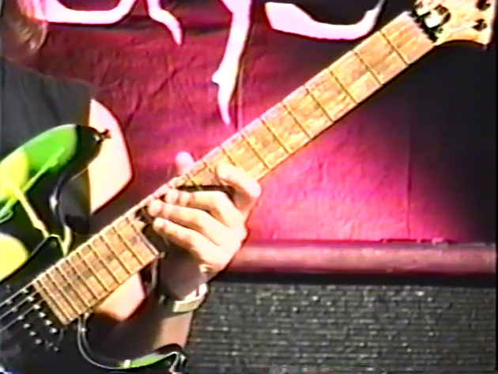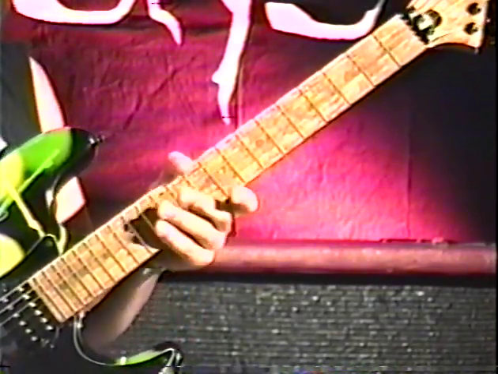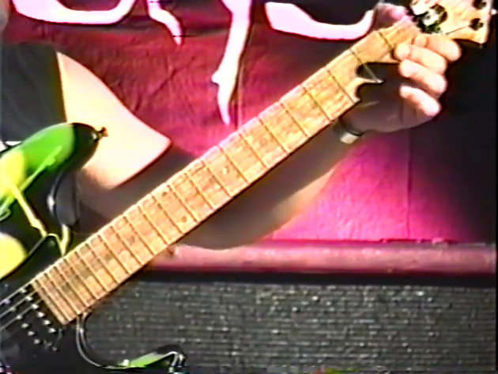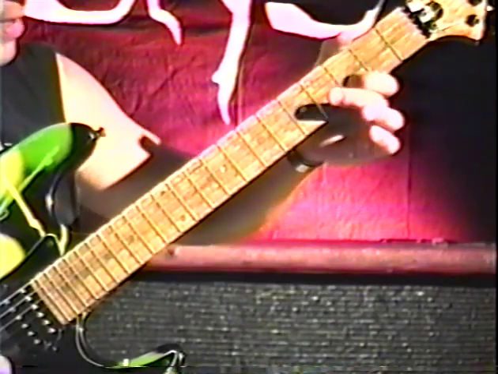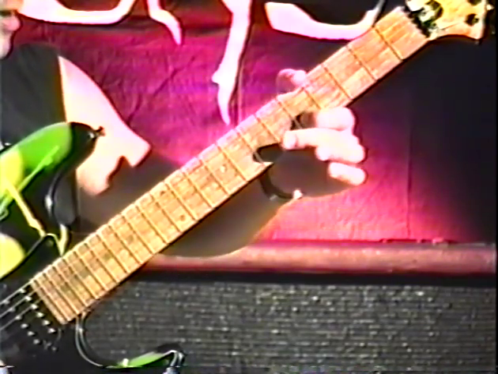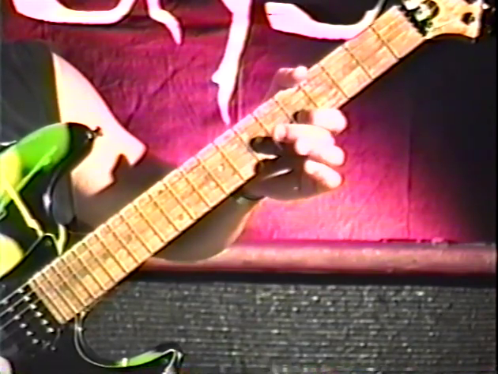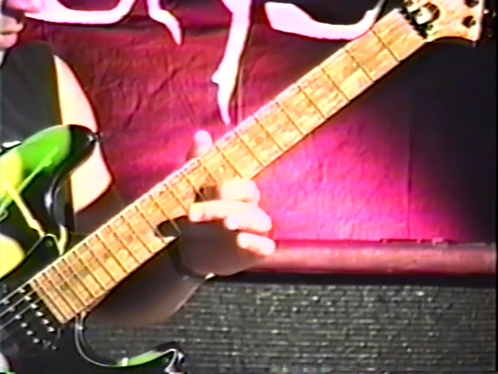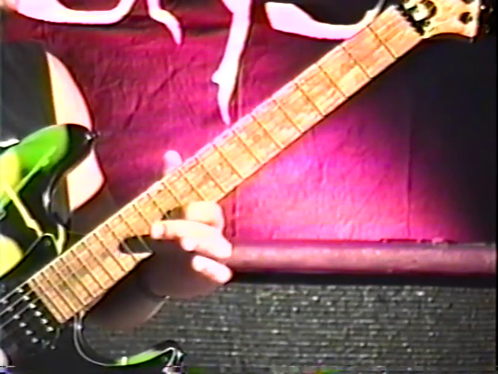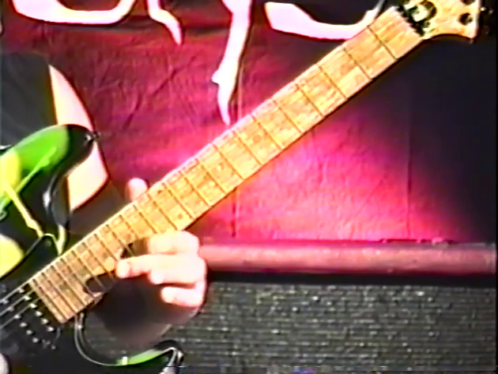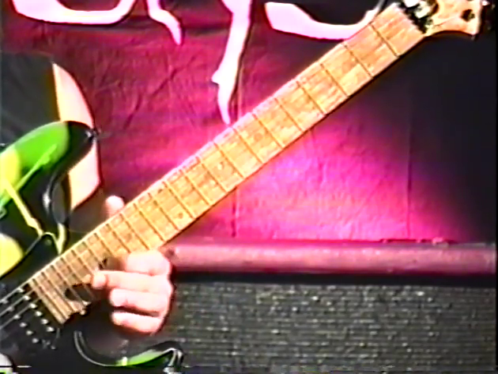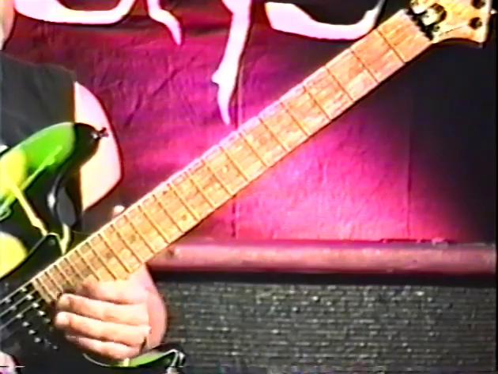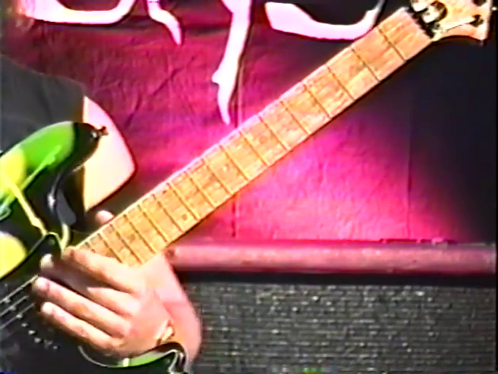Let's take another string. I'll take the B string. Remember, every aardvark drinks green beer. So we've got B, C Rich, so half step to C, whole step to D, whole step to E, half step to F, E, F Hutton, whole step to G, whole step to A, whole step to B. B, C Rich, half step, whole step to D, whole step to E, half step to F, E, F Hutton, whole step to G, and whole step to A. There we go.